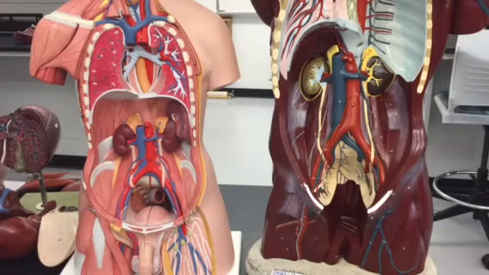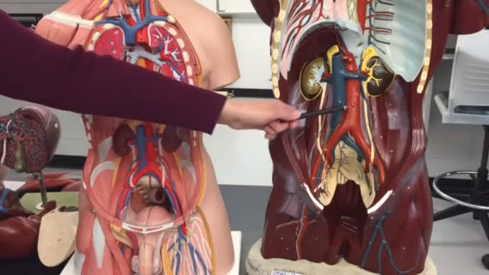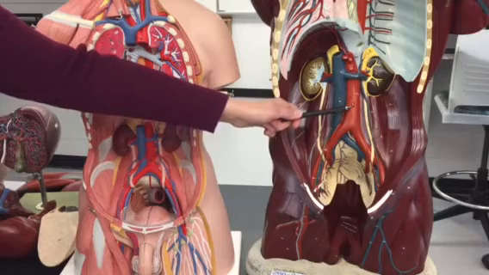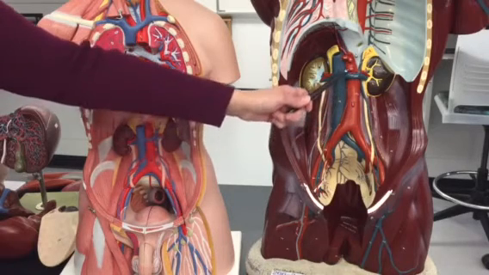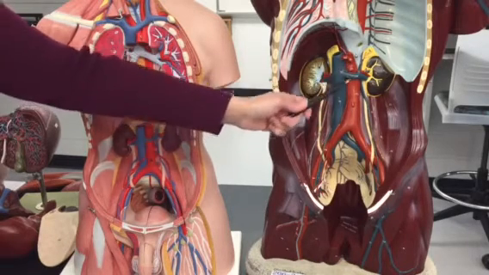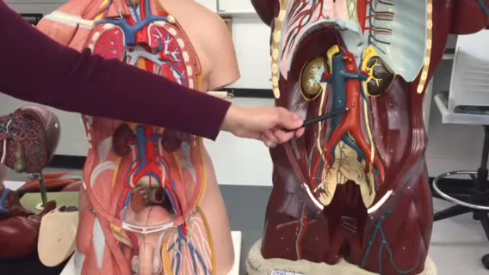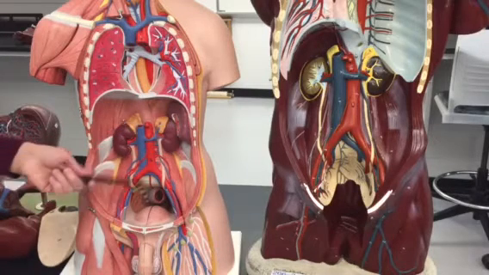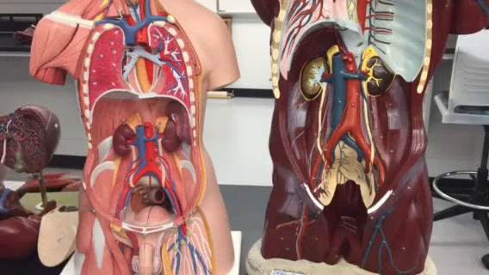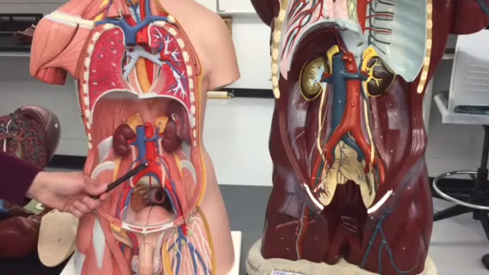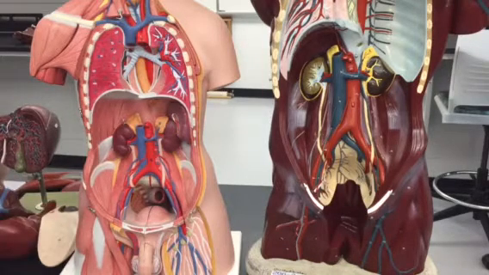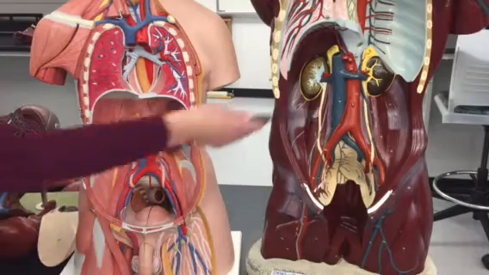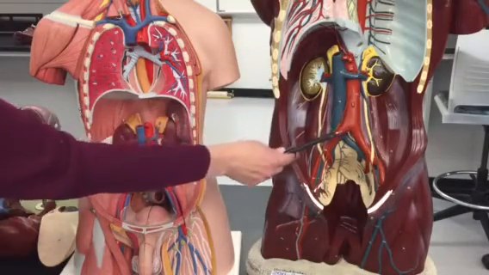We have one more branch off the abdominal aorta, which you can see here. It's a relatively small artery compared to these guys up here and the renal arteries, but this is the inferior mesenteric artery. It's going to supply about half of the large intestine. For some reason, the people who made this model didn't include the inferior mesenteric artery, so I drew it in with a Sharpie.